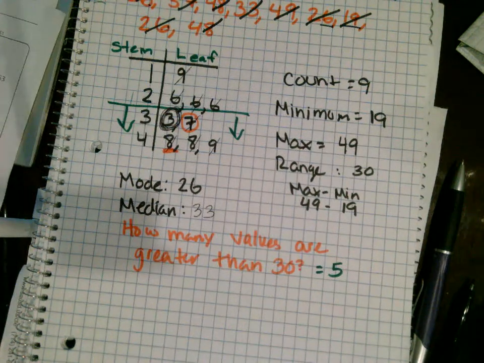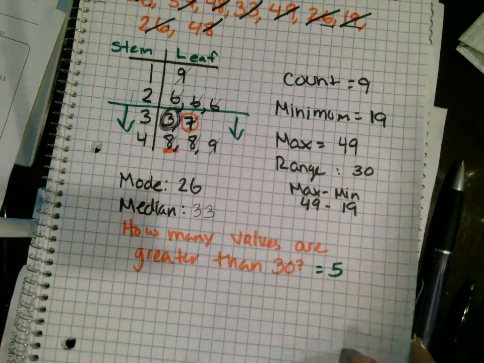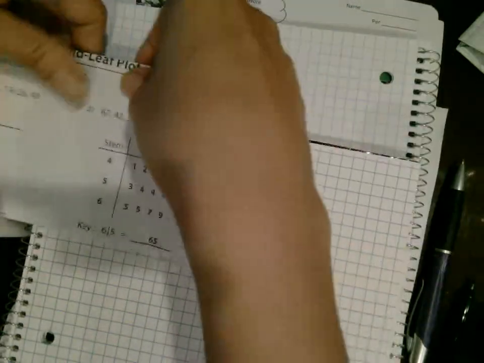Okay, so let's do another one real quick. For the sake of our time, here's already a stem and leaf completed for us.